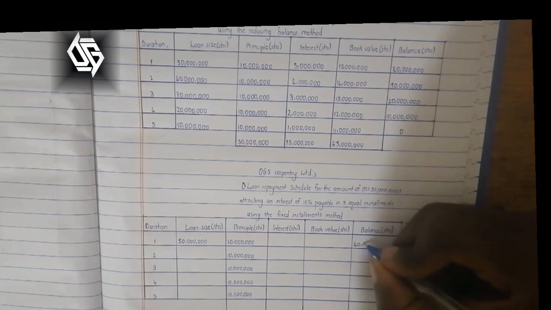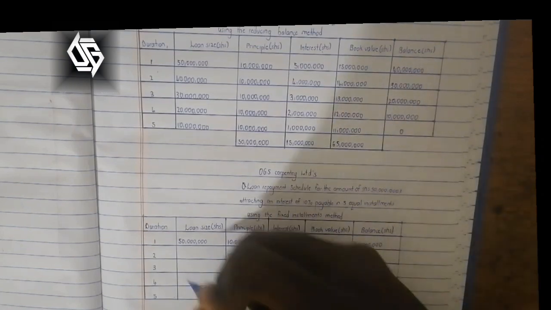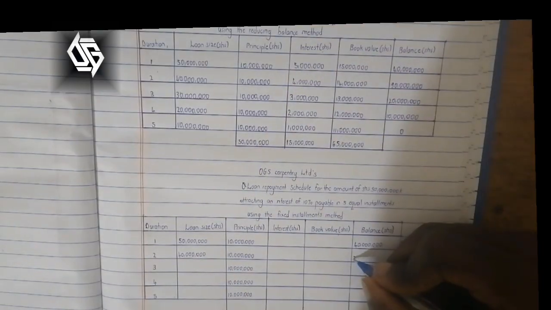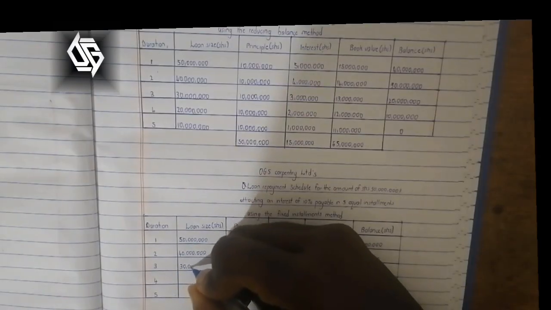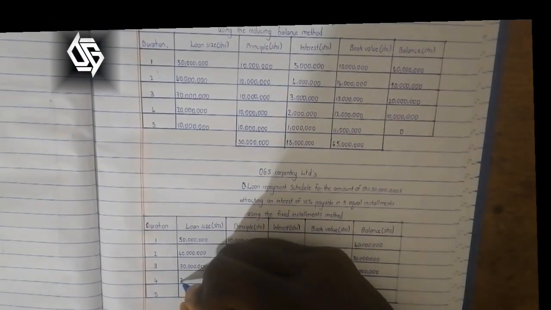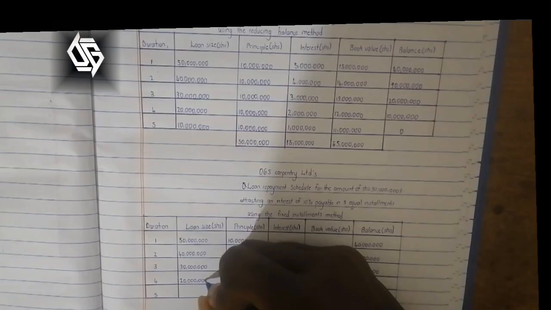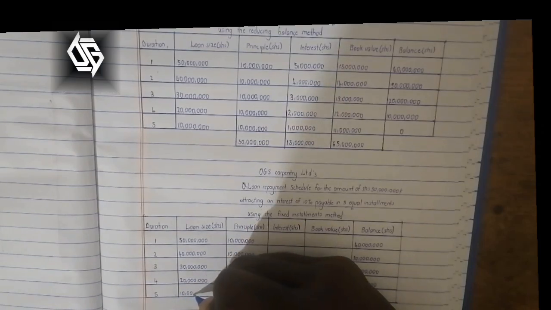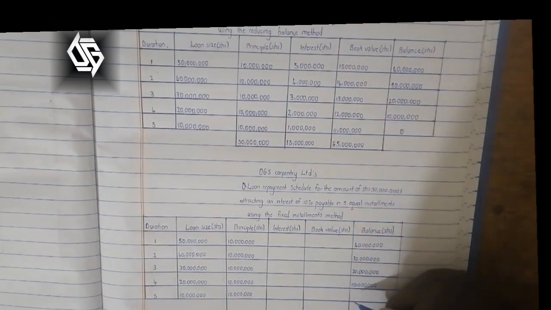So we come and calculate the balance. So 50 million minus 10 million gives 40 million, and then 40 million moves to the part of loan size. So 40 million minus 10 million gives you 30 million. 30 million moves to the part of loan size. 30 million minus 10 million gives you 20 million, and then you repeat the process till you get 0 in the bottom right corner. So ensure that this is done for all the durations.